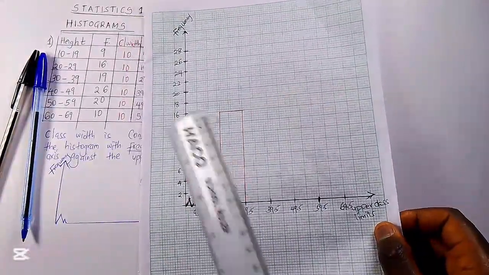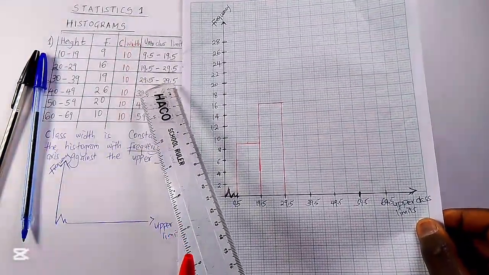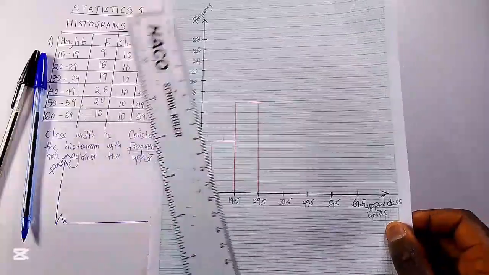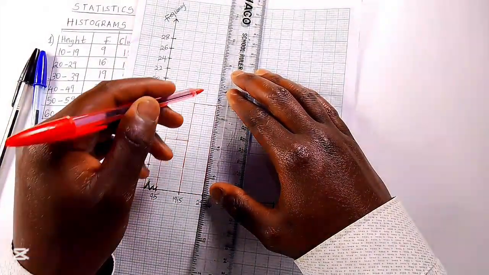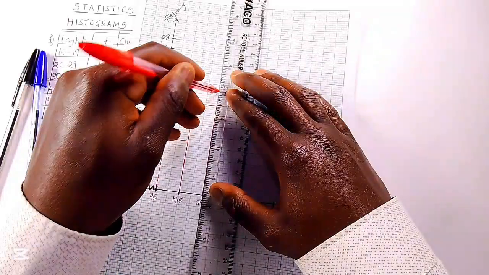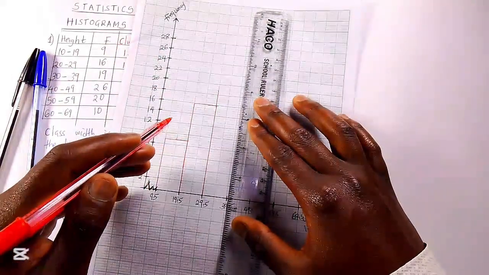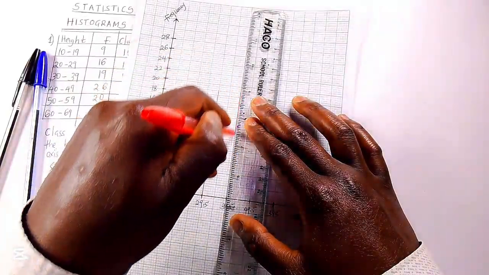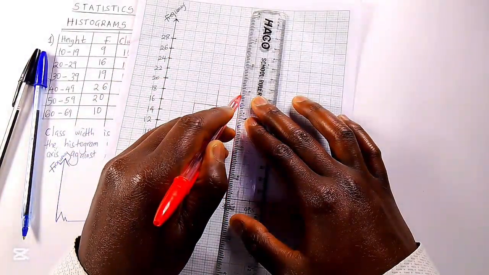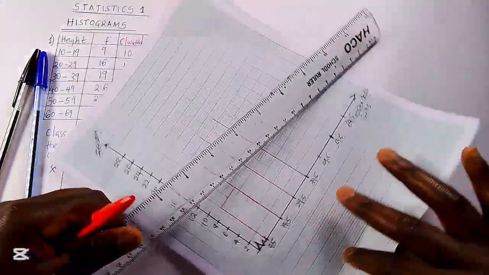Then the next one will be from 29.5 to 39.5 with a frequency of 19. So this other one will be in between 18 and 20. 19 is around there, and we will stretch it to mid 18 and 20. So it will be around here.